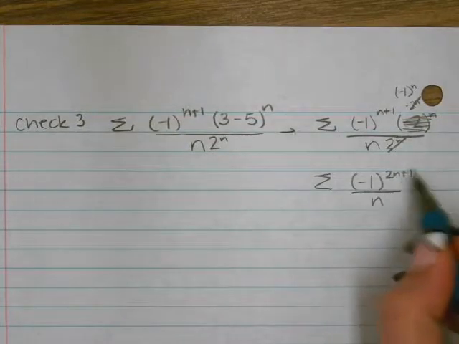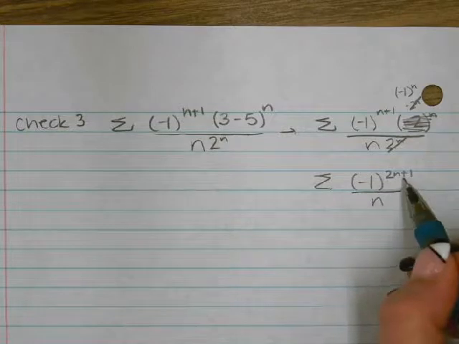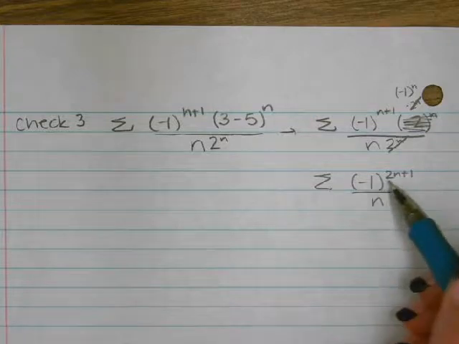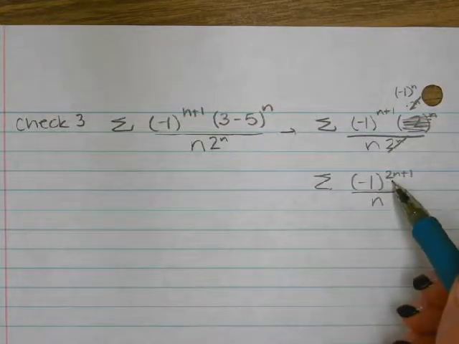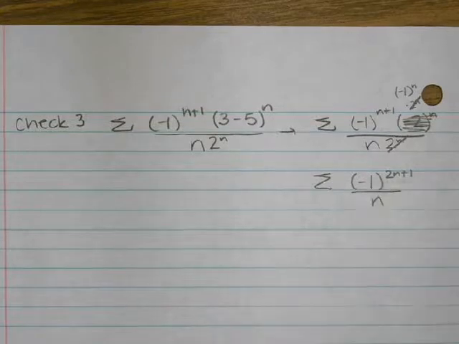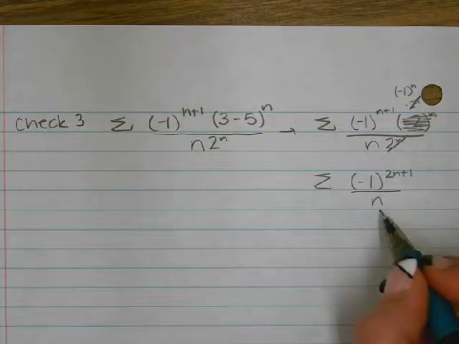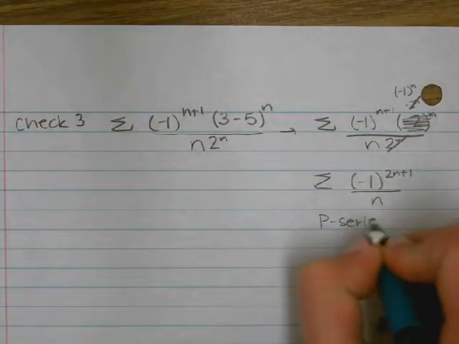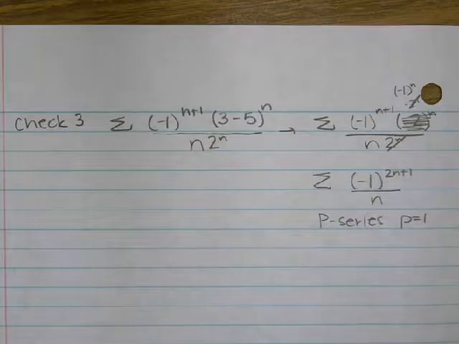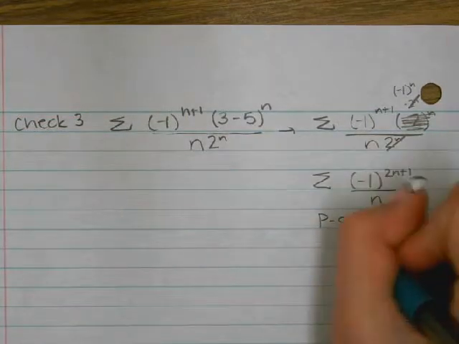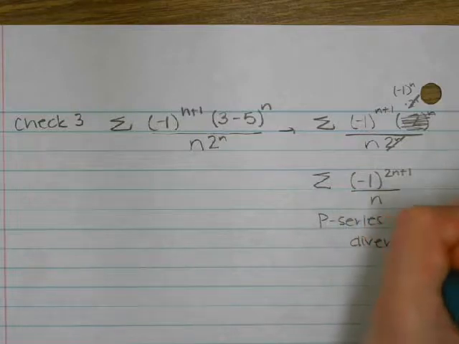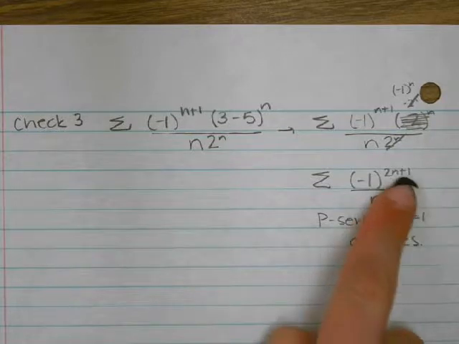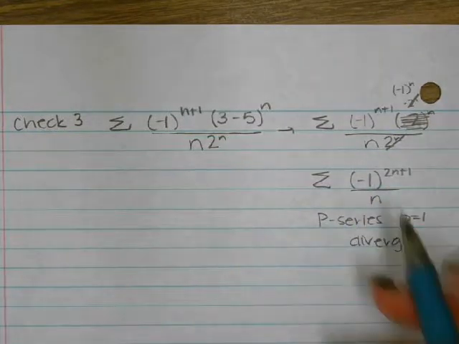So if this exponent up here is 2n plus 1, you guys might recognize that's going to force that exponent to be odd every time. That means that this fraction is always going to have an odd number on the top. So this right here, it's actually always going to have negative 1 on the top. So this is negative 1 over n, which is a p series where p equals 1, it's the harmonic p series, and the harmonic p series diverges. So even though it looks like it would alternate, it does not alternate, because the exponent will always be odd. So it's always going to be negative 1.